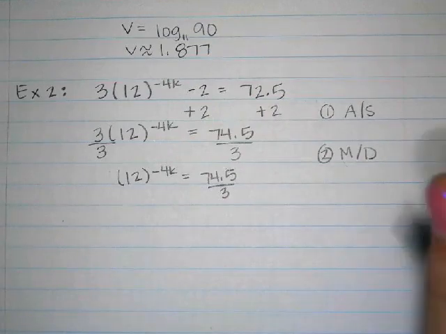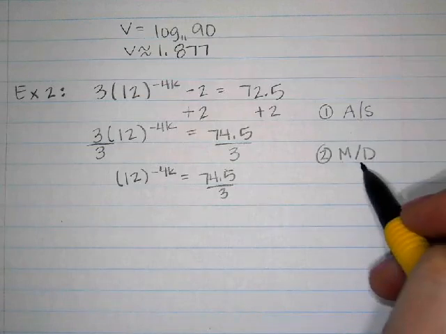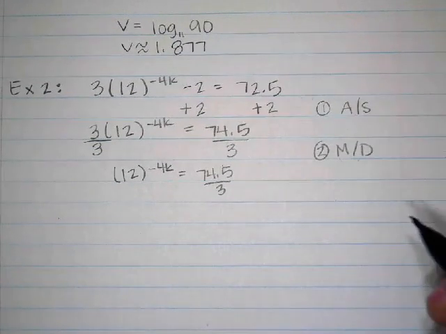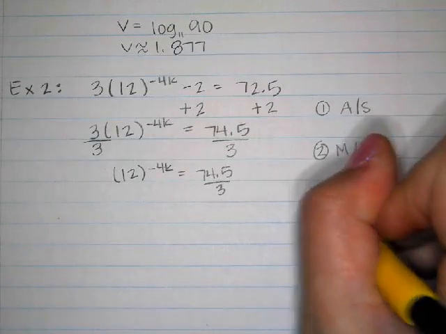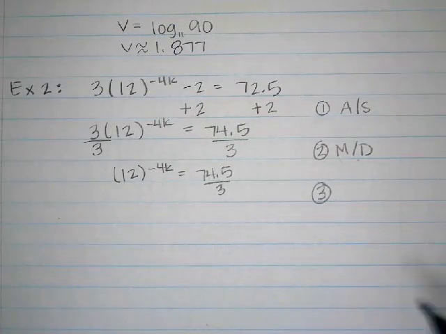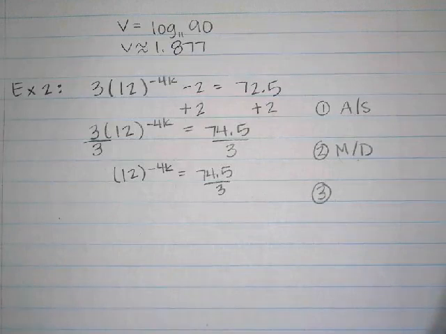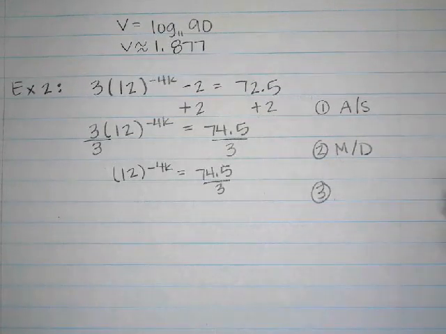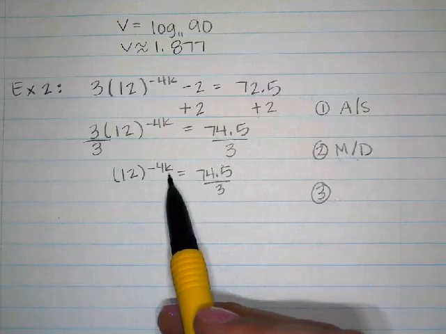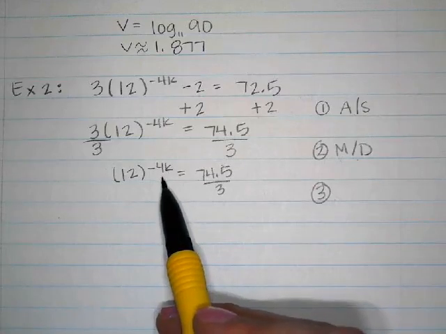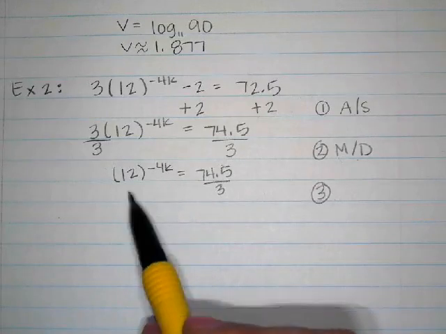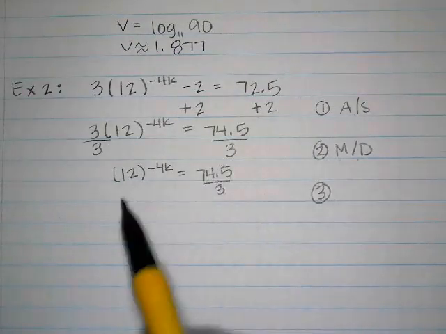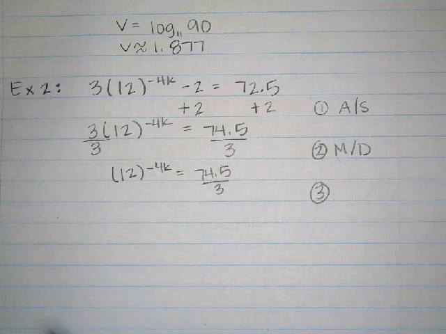What's the next step? Add, subtract, then multiply or divide, then before parentheses, exponents. So next we have to say, is there an exponent I should introduce, an exponent I could get rid of? I'm dealing with the exponent. So here the exponent is what I'm actually trying to get to. So I need to get rid of the base so that I can get to the exponent.